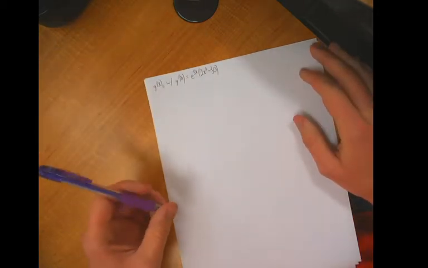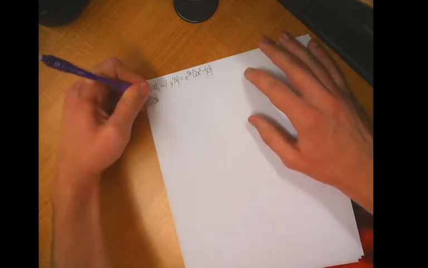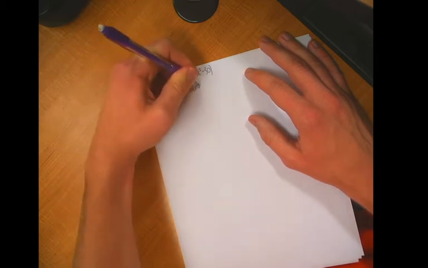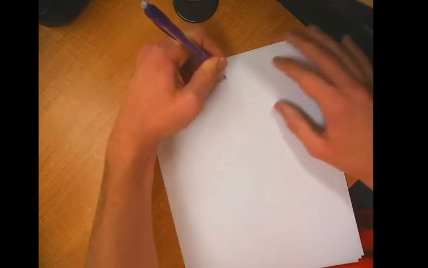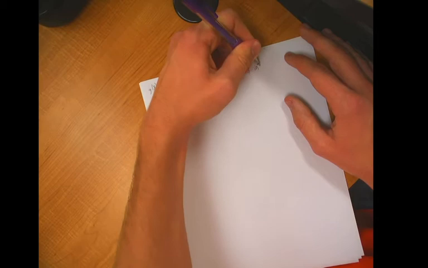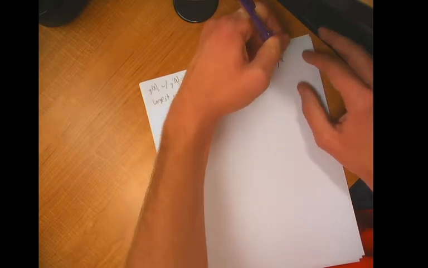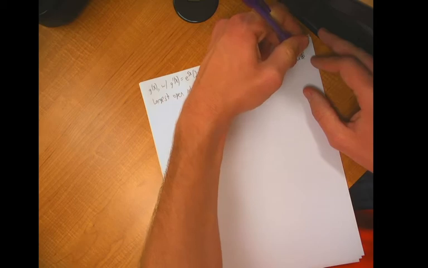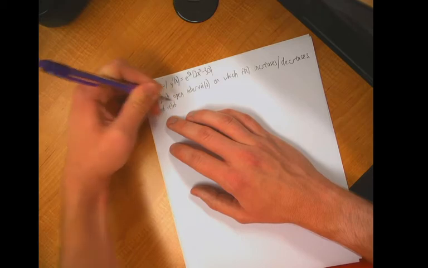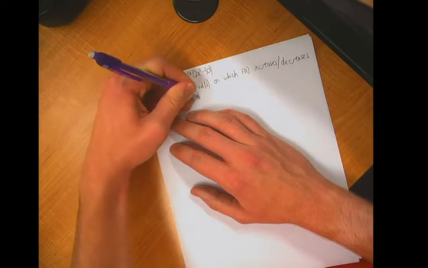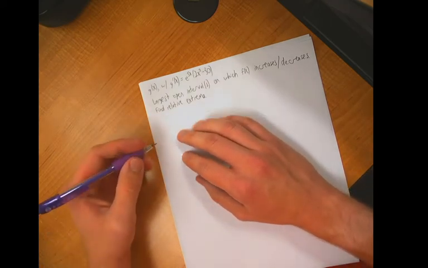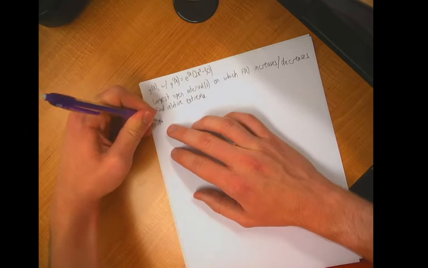So the goal is we have to find the largest open intervals on which g of x increases or decreases, and find relative extrema. Okay, so let's go ahead and go over this right quick. So step 1.